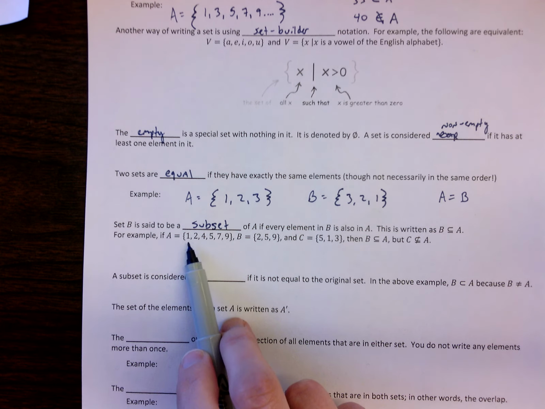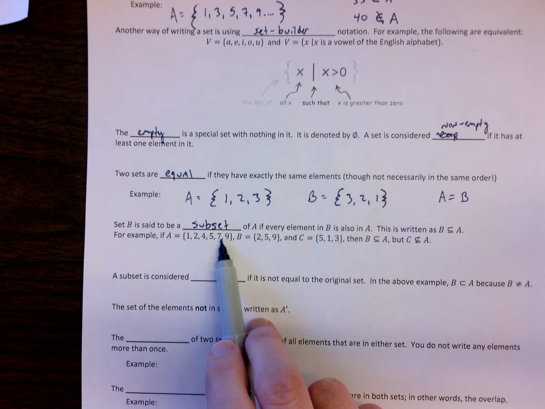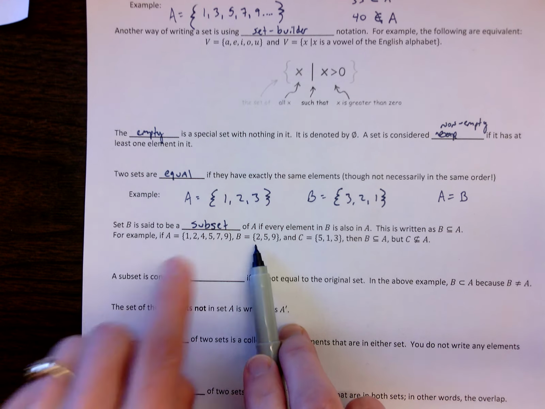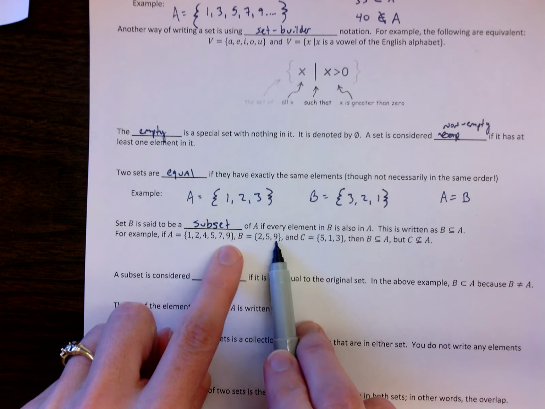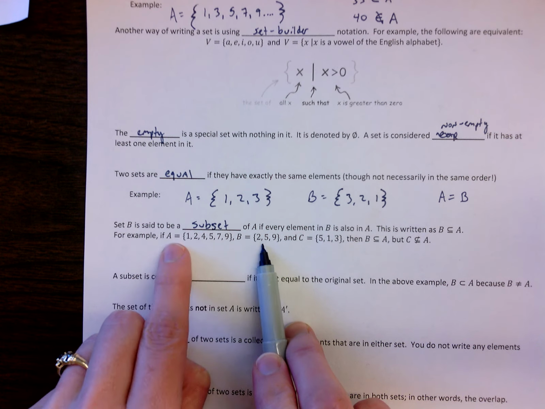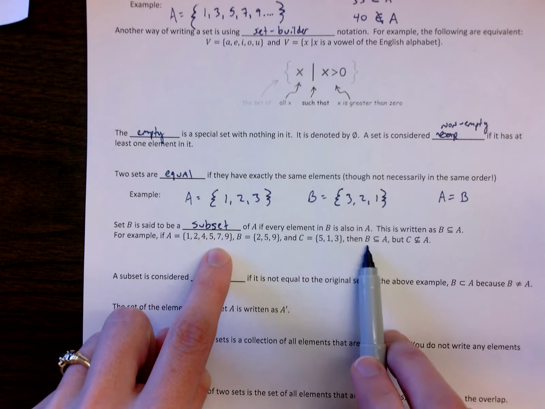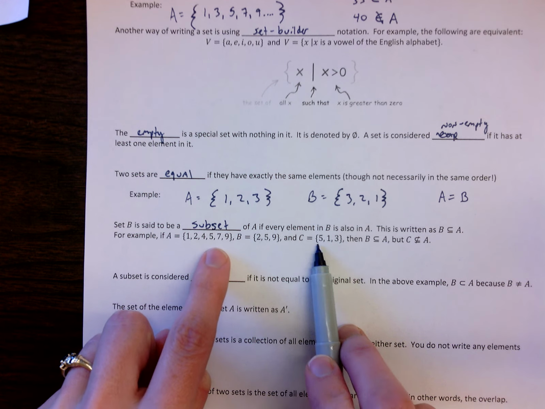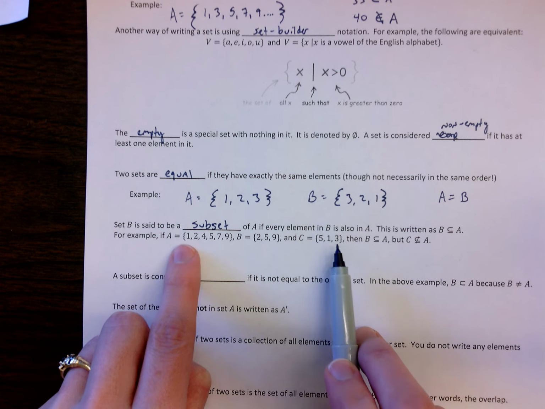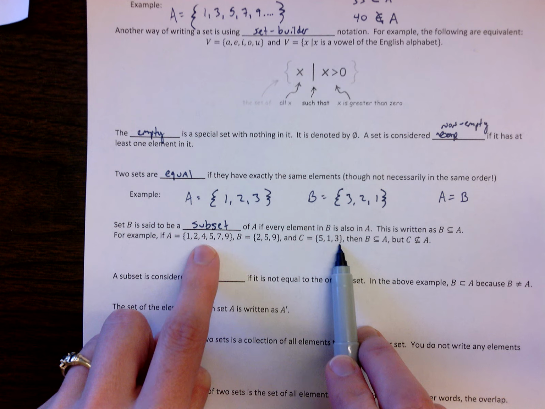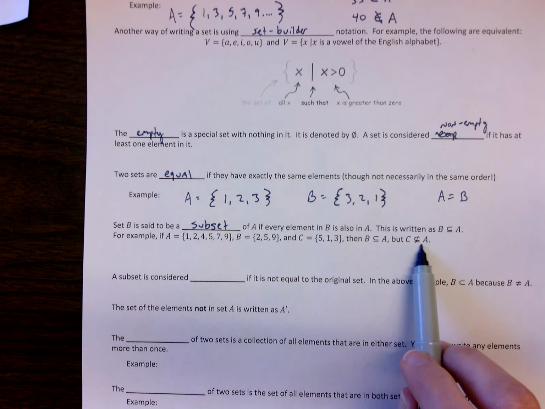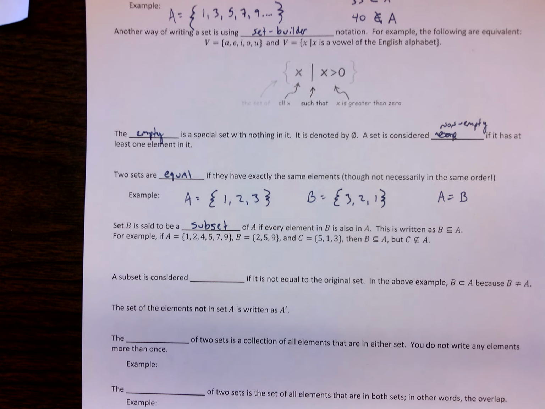Okay? So for example, set A is 1, 2, 4, 5, 7, 9. Set B is 2, 5, and 9, right? So 2 and 5 and 9 are all in set A. So we'd say that B is a subset of A. But set C, 5 is in there, 1 is in there, but 3 is not in A. So it is not a subset because not all of its elements come from set A. So we'd say C is not a subset of A.